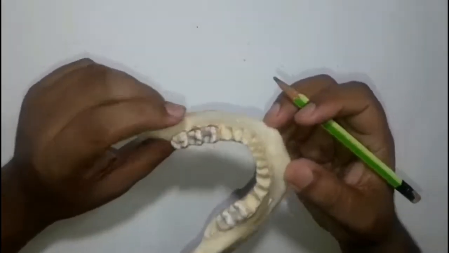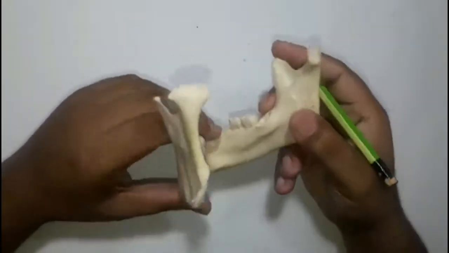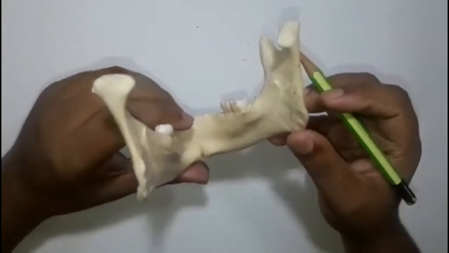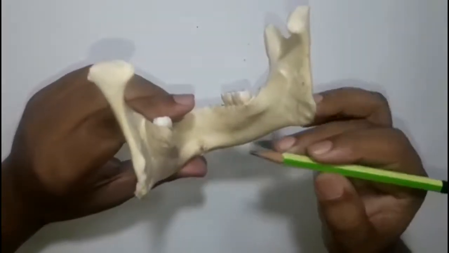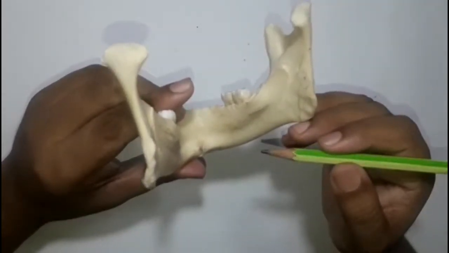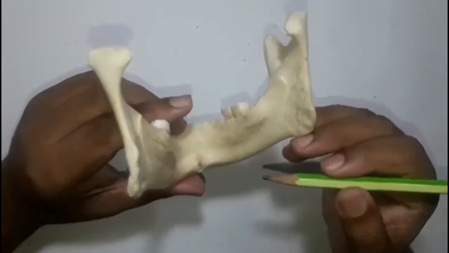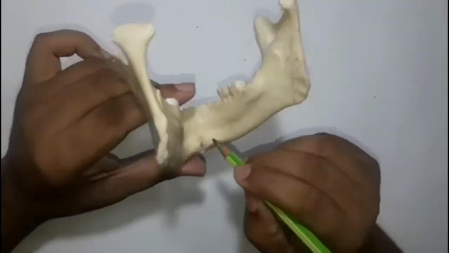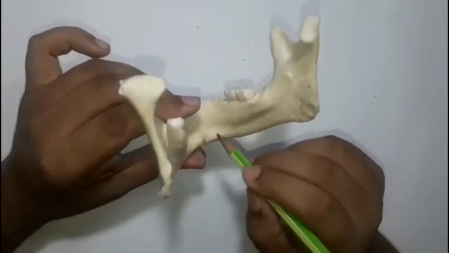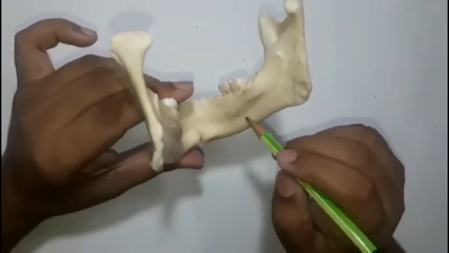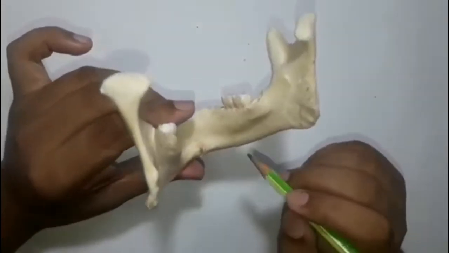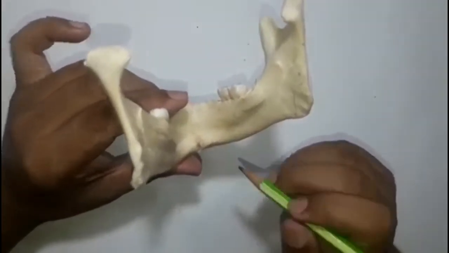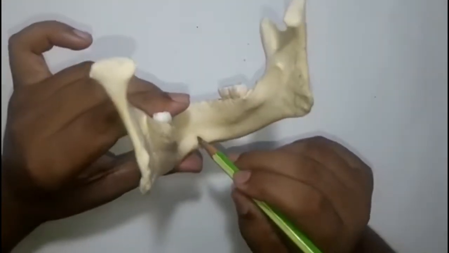So next here, see here, internal surface. Internal surface, first of all, see here the main features. First point, mylohyoid line. Second point, submandibular fossa. Third feature, sublingual fossa. And fourth feature, genial tubercle, this one, right?